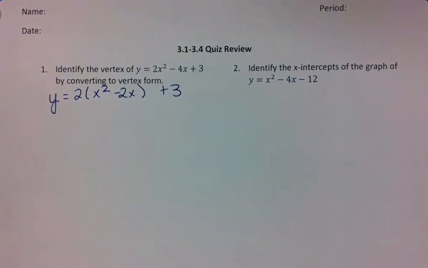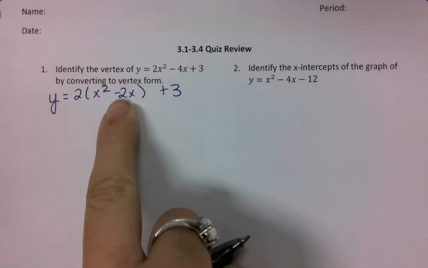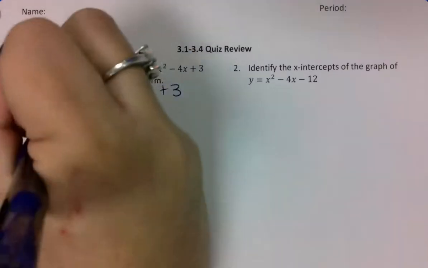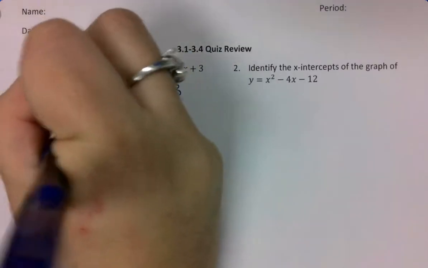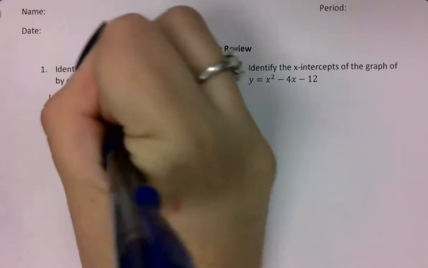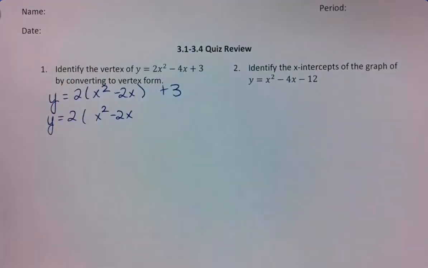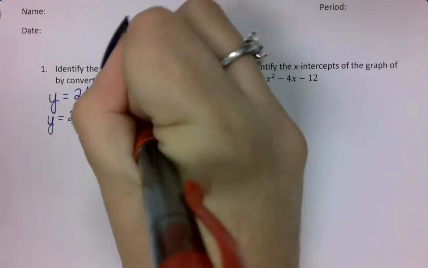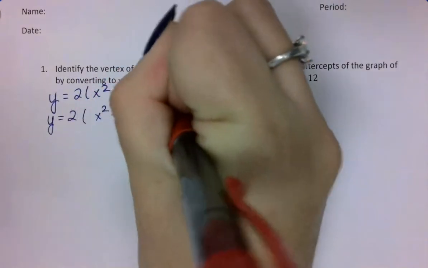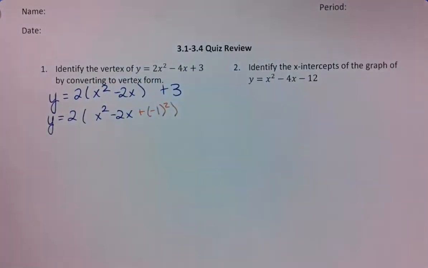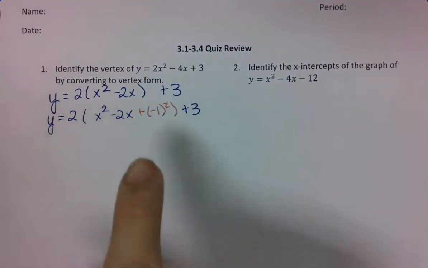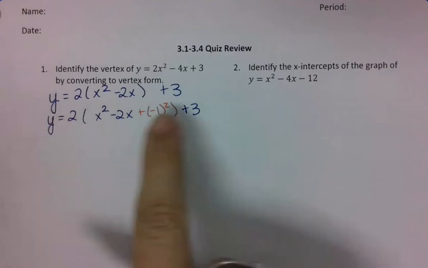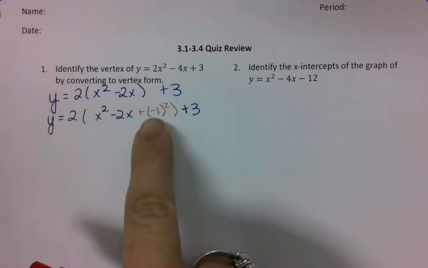Then what I want to do is take half of my remaining b value, so half of negative 2, and I am going to square that and add it at the end of the stuff inside the parentheses. So the negative 1 came from half of 2. Then I still have this 3 on the outside, but because I need to keep this equation equal, I need to cancel out this negative 1 squared that I just added.